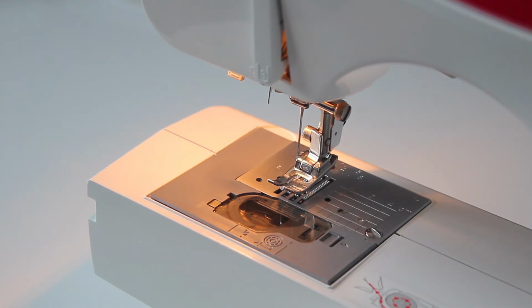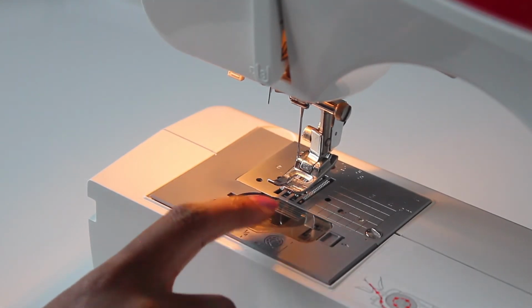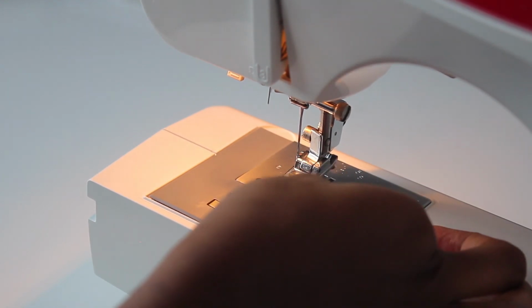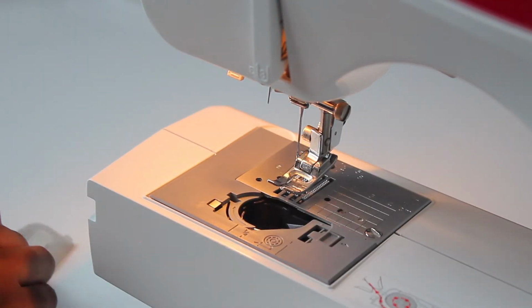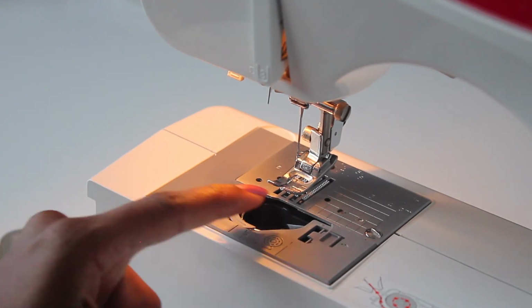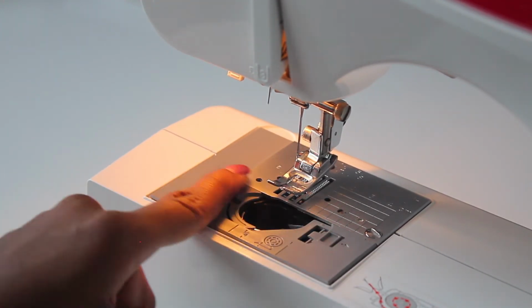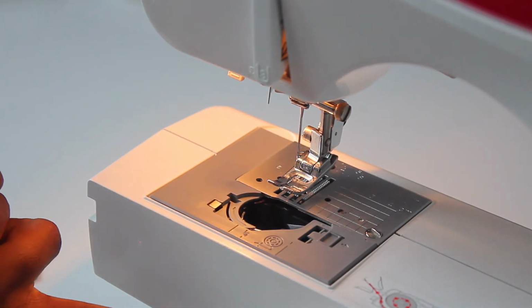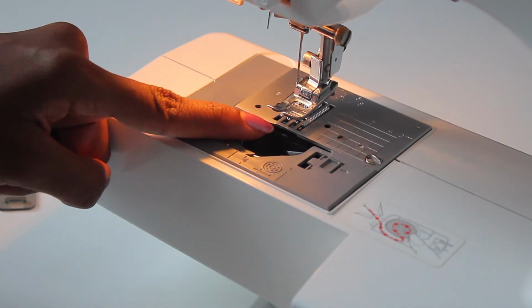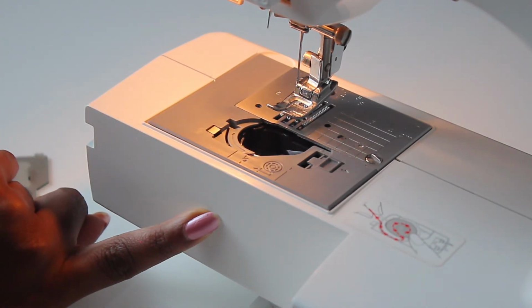So now that we're at the lower half of my machine, this right here where this little plastic cover is, is where my bobbin is going to go into. Depending on your machine will depend where your bobbin is. With mine, it is just situated on the top half of my machine. Sometimes it is just below inside the machine, so it can either be in here or in here, but it just depends on the make of your sewing machine.